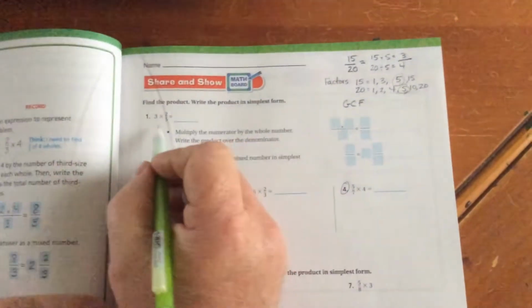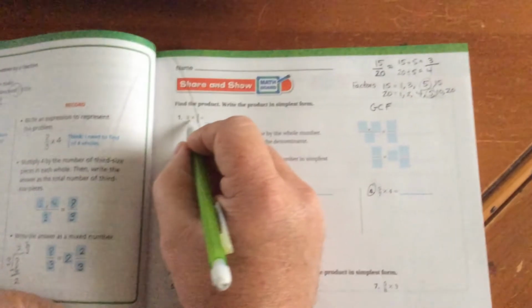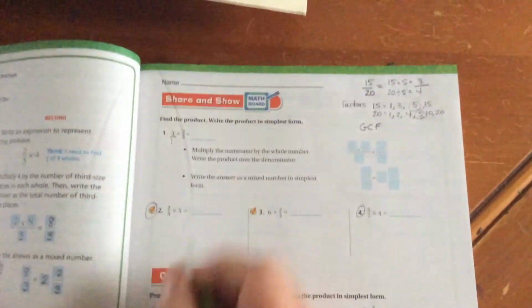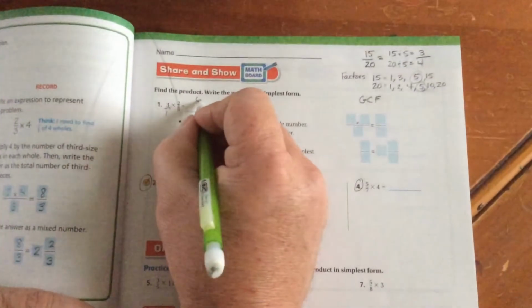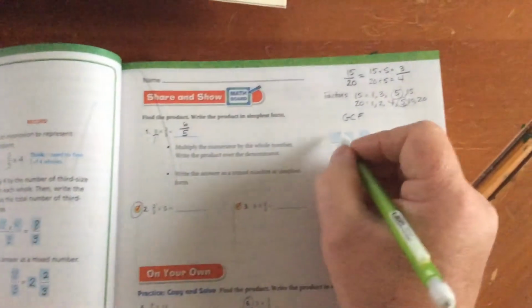All right, so let's look at number 1. Now we have 3 times 2/5. 2/5 of 3, or 3 groups of 2/5. Put it over top of 1. 3 times 2 is 6. 1 times 5 is 5. That's 6/5.